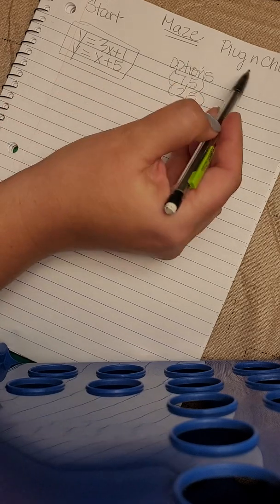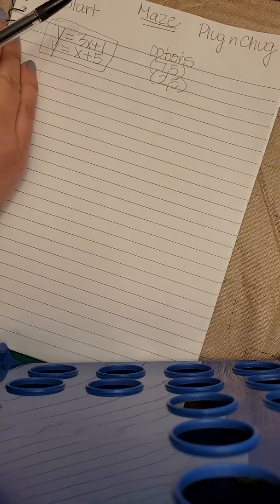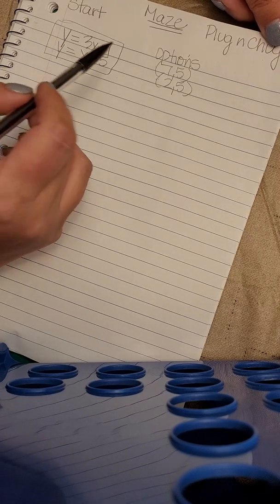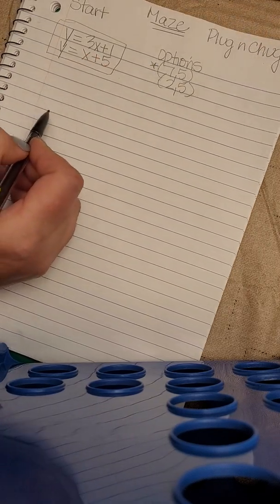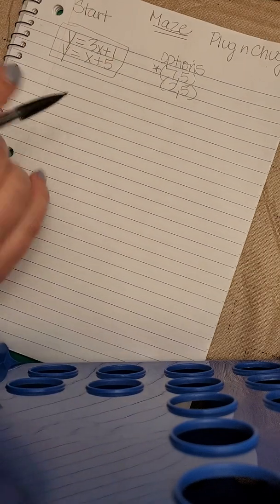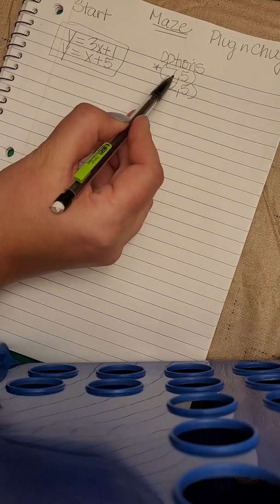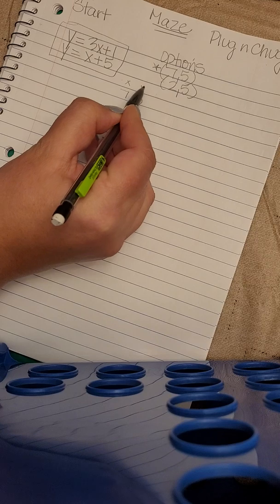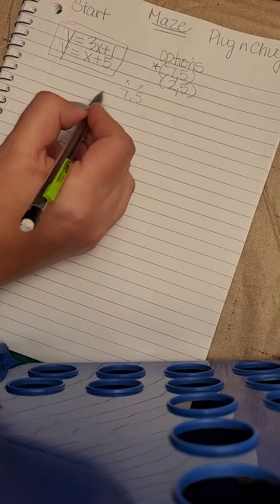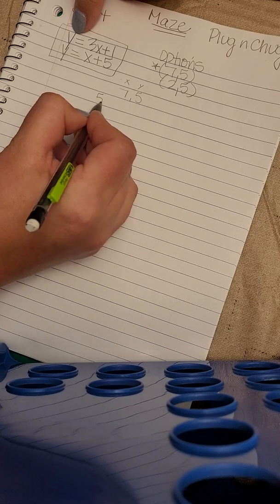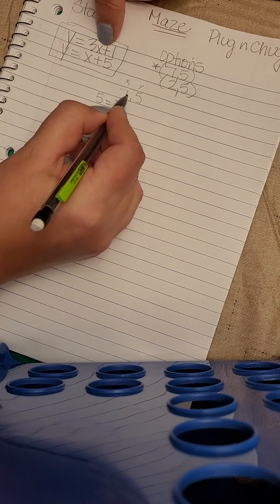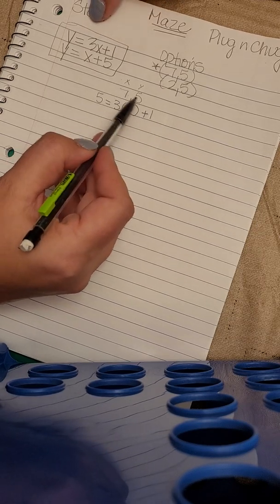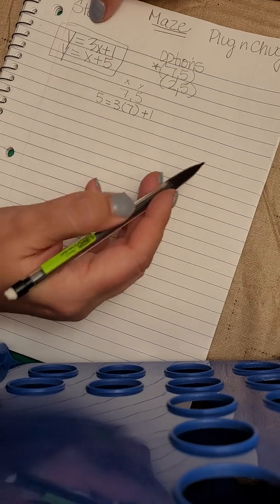So in order to do plug and chug, it is exactly what it sounds like: you're going to take the answers they're giving you and you're going to see which one works. So you literally need to take one of the answers. I'm going to take 7, 5, and I'm going to try to plug it in. Remember, 7 is my x and 5 is my y. Okay? So I'm going to plug them into the first equation. So if I have y, which is 5, equals 3 times my x, which is 7, plus 1. All I did was plug in x and y where x and y are in the first equation.